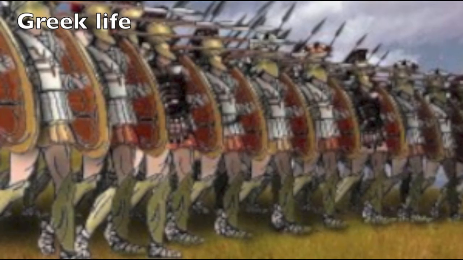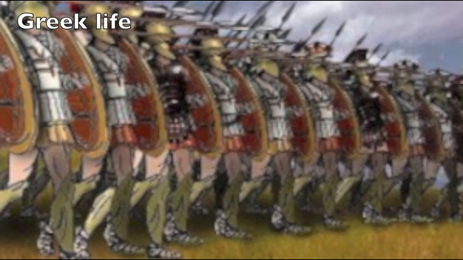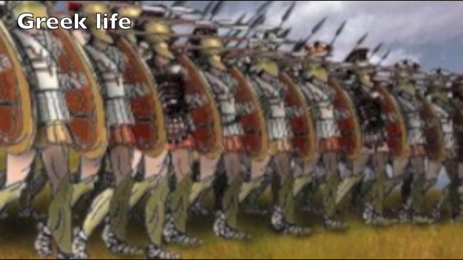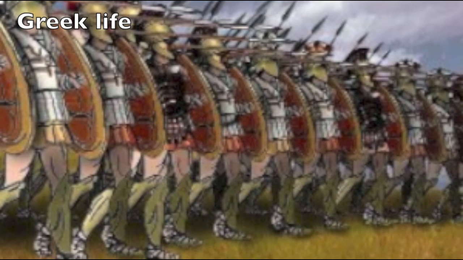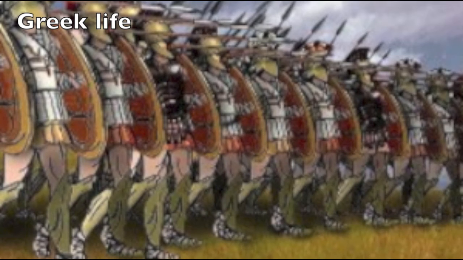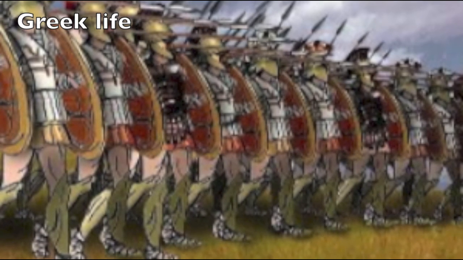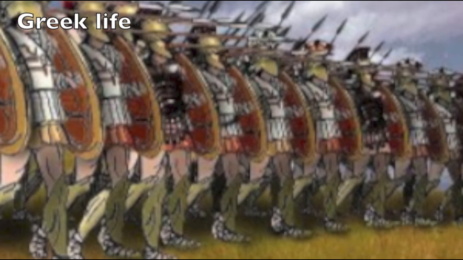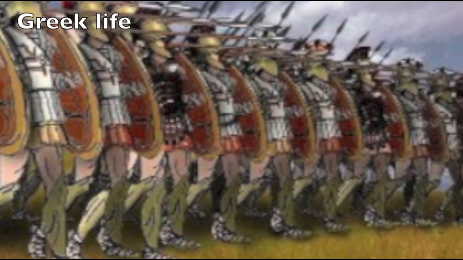In Greece, life was very different for men and women. Men were expected to live a public life, participating in voting and social events and whatnot, while women were expected to live a private life as wives and mothers.